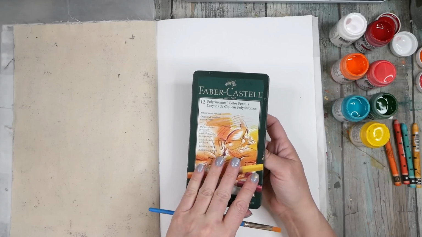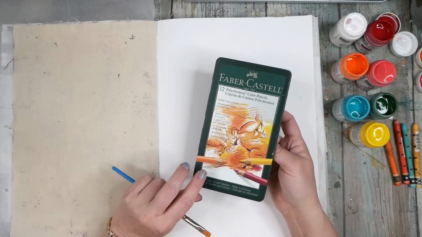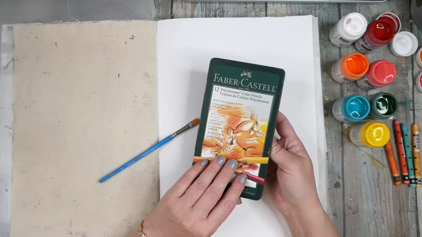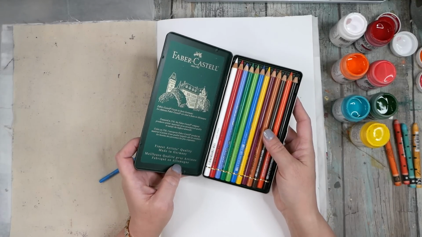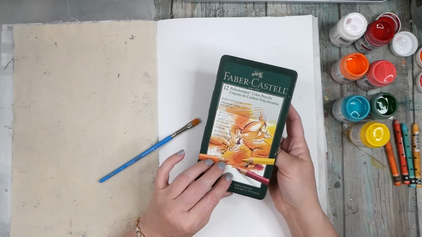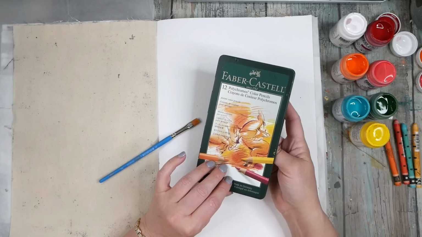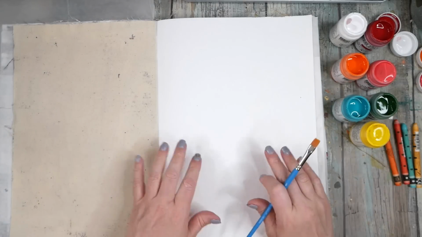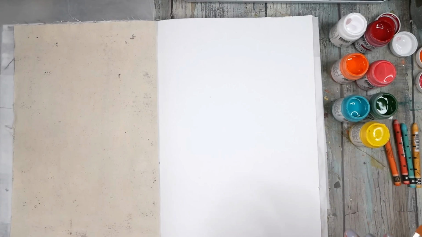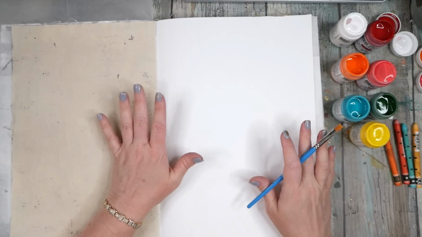I've decided I really love these, and they're kind of an oil-based pencil because they are really smooth and glide on top of color really easily. So I've decided these are some of my favorite pencils to use, and more than anything, I want to put pastels and stuff on top of these, soft pastels and oil pastels.